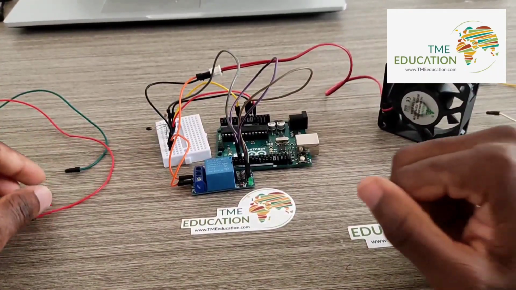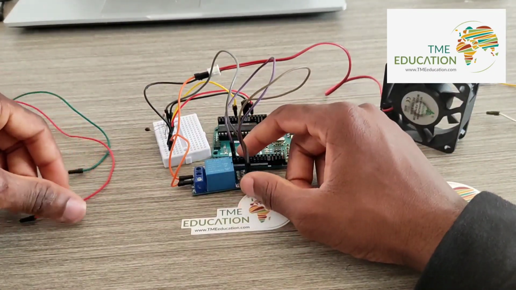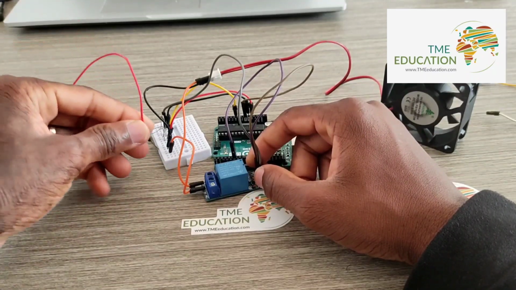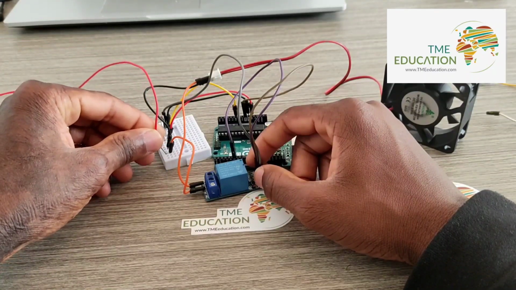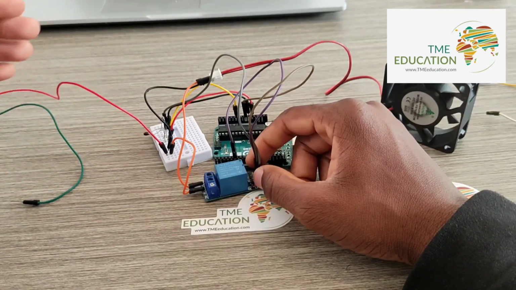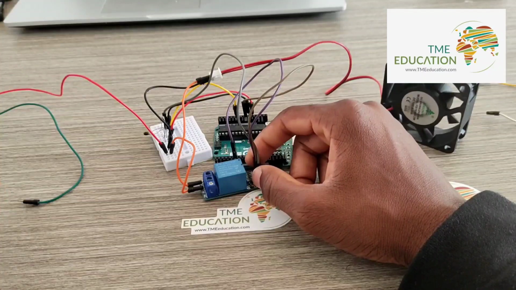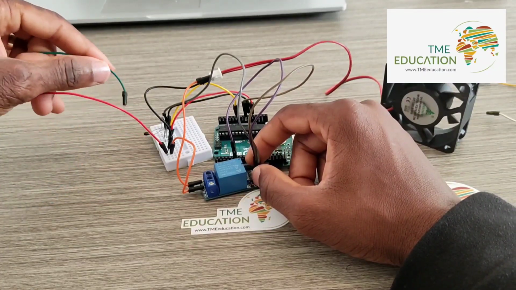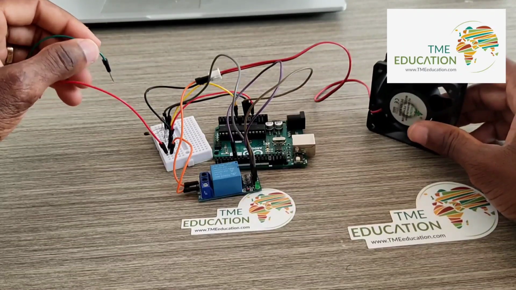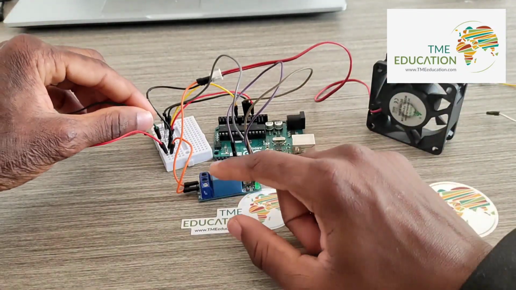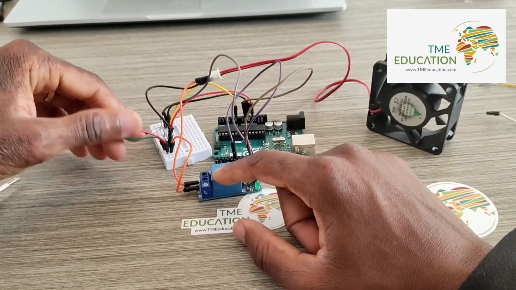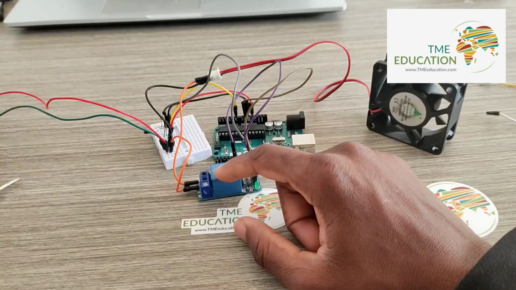Now the wire that's coming from common, I'm going to connect it to the VCC of our 12-volt power supply, and the ground of our fan to ground, like that. Okay, guys.